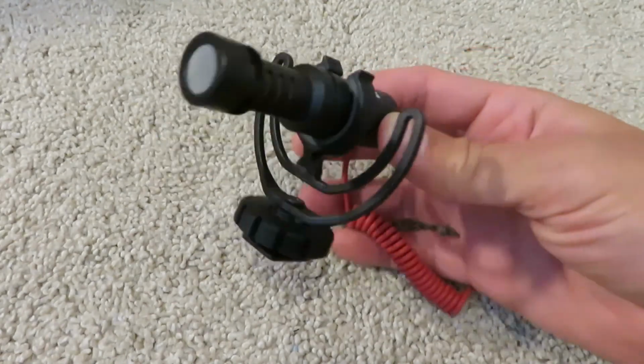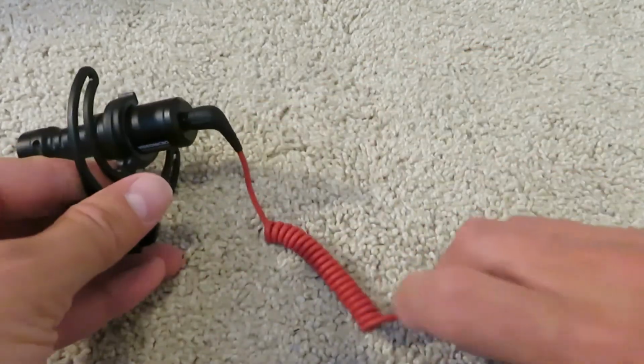The next thing I have is a microphone that's meant to be mounted on a camera, but I'm going to point it at myself, and let's have a listen. Okay, so this is the Rode Video Mini. It's meant to mount on a camera while you're walking around and filming to get the audio a little bit better than the camera microphone. But as it is here, I just have it on a little tripod in front of me, more or less pointing at my face.